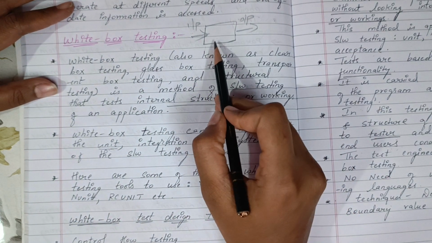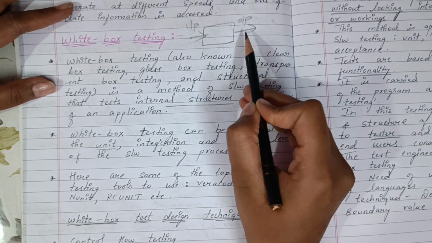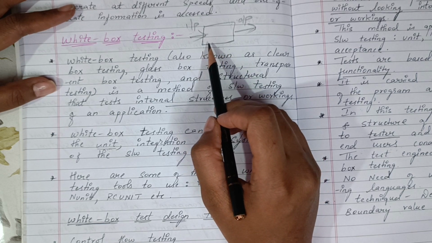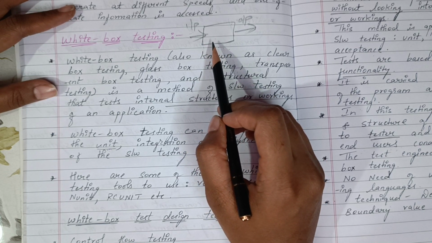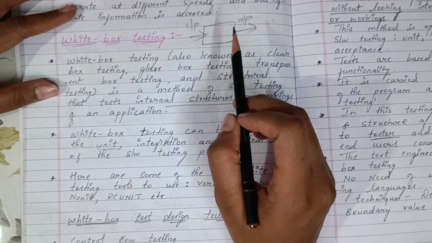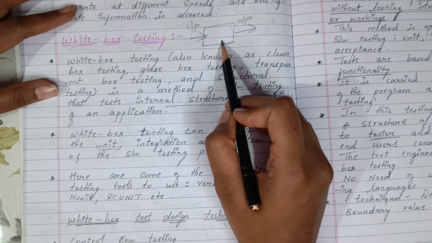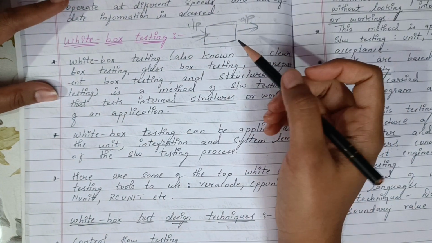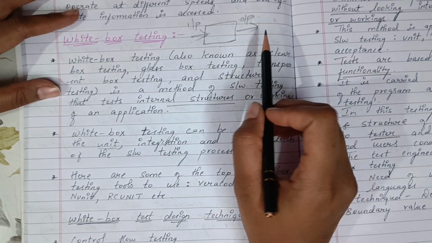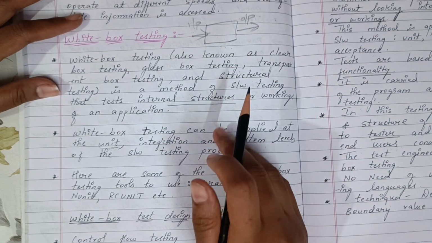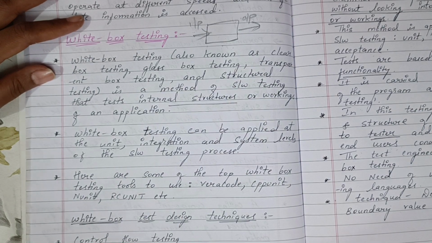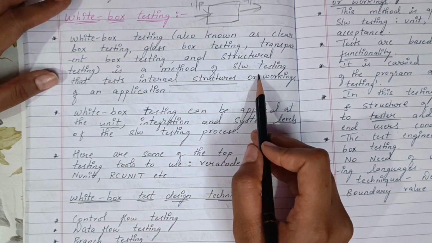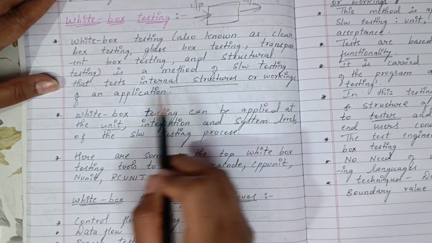I already drew one box here, a box which looks transparent. Transparent here means we are looking into the internal part of the software application. Mainly we'll be focusing on the internal part, which means the implementation code, the implementation design, or whatever you can call it. So this is white box testing, and it is a method of software testing that tests the internal structures or working of an application.